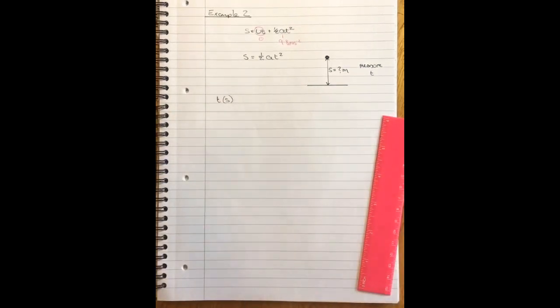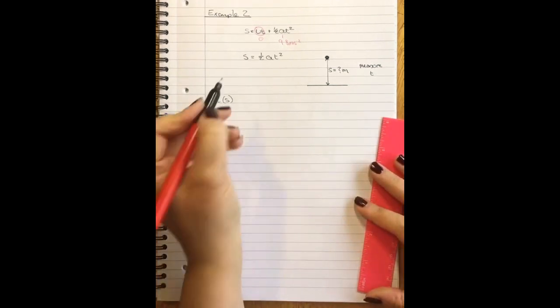I'm a real fan of using just the symbols. If there's an official symbol for the thing you're measuring, just use the symbol in the data table. There's no need to use the word, okay?